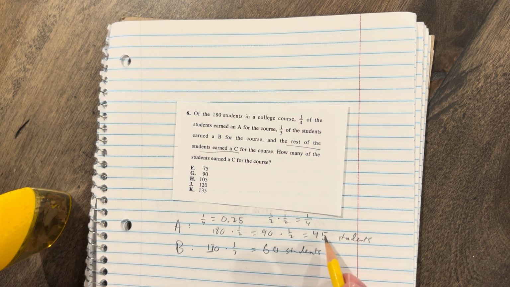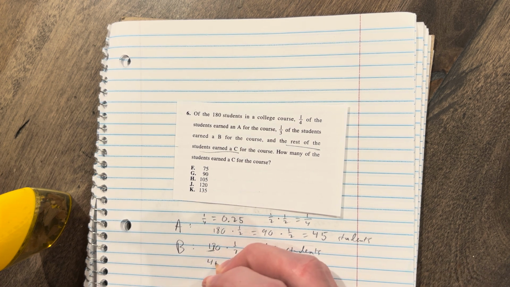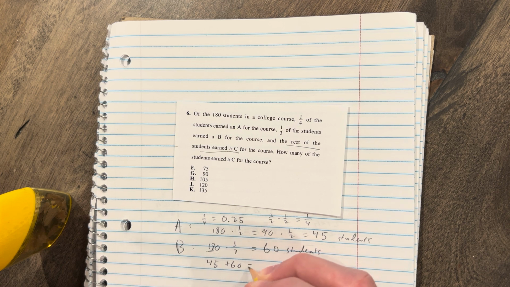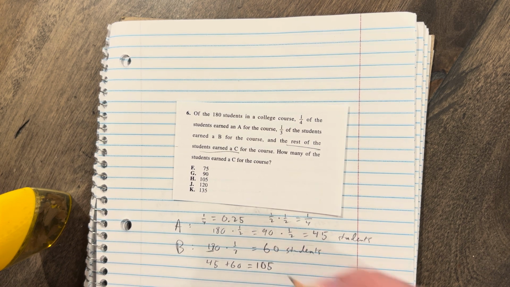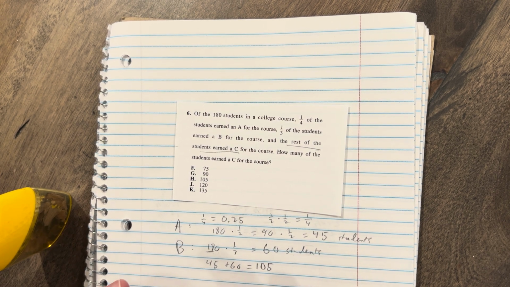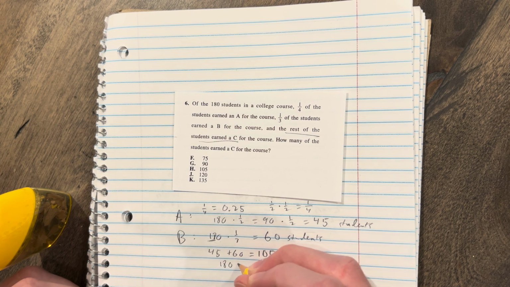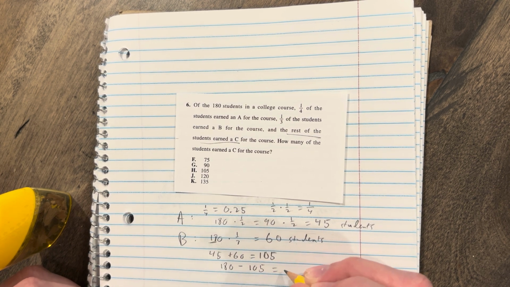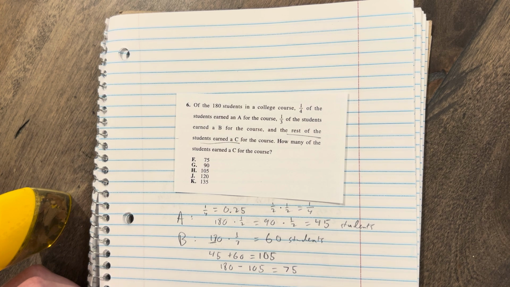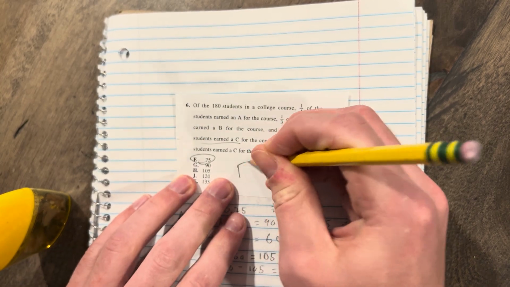Are we done? No, we have to add them and then subtract from the total, okay? So the number that earned an A and a B in total is 45 plus 60, which equals 105. Now that's not our answer. Be very careful that you're making sure you're answering the question that's asked, okay? So 105 is an answer, but it's not asking you for A and B, it's asking for the ones that earned a C. So we have to do 180 minus our 105, which is going to be 75. So our answer is F, 75.